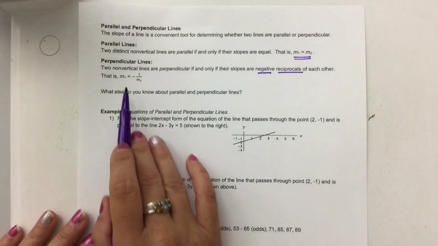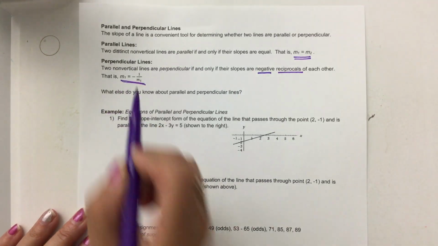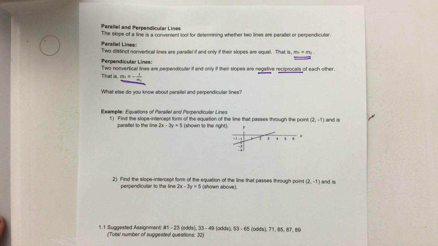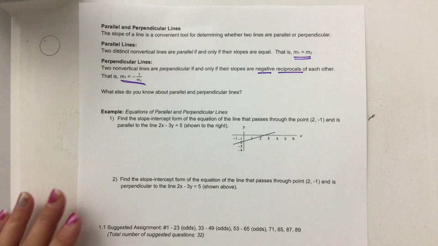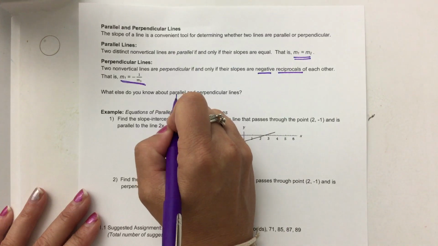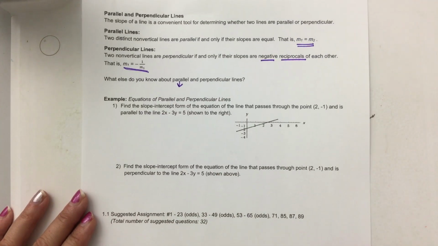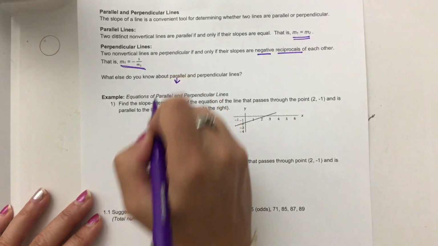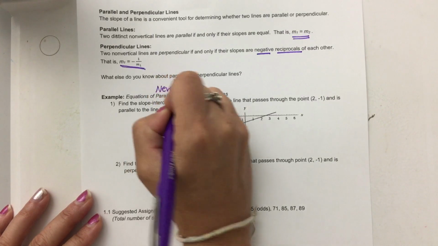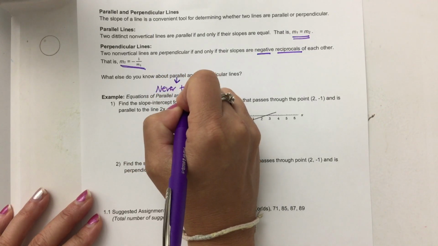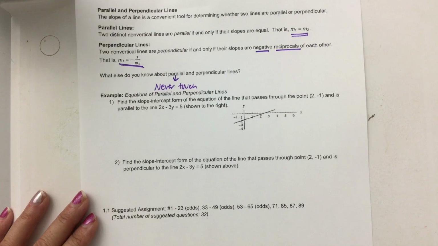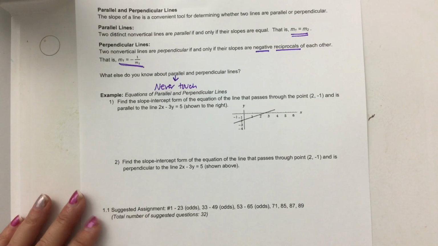Okay, so this is what it means. You are taking the slope of one, and it has to be the opposite sign and the reciprocal. What else do you know about parallel and perpendicular lines? Visually, from geometry, you should have talked about parallel lines. Parallel lines never touch one another because they are rising and running at the same rate, so they're not going to have that intersection point.